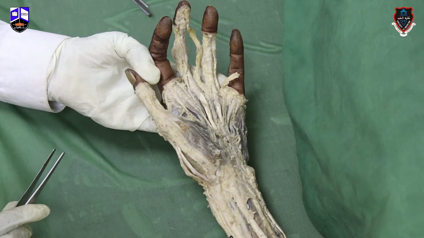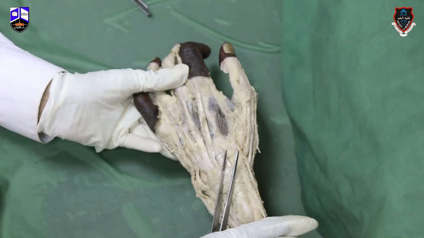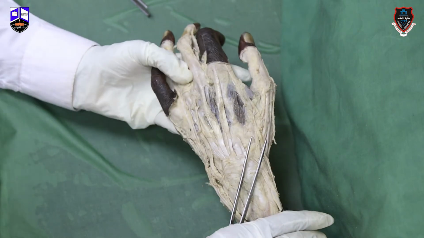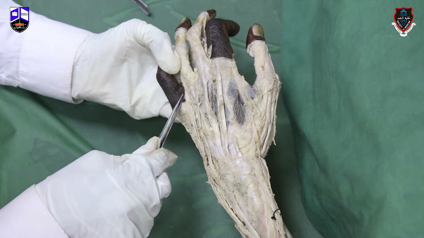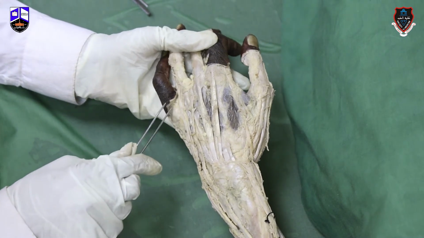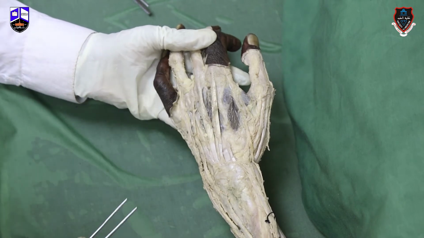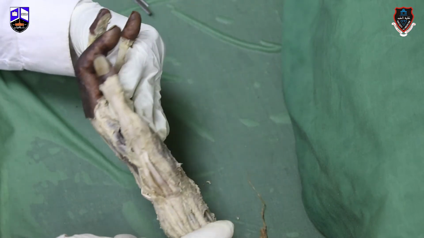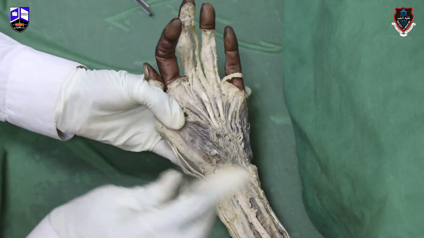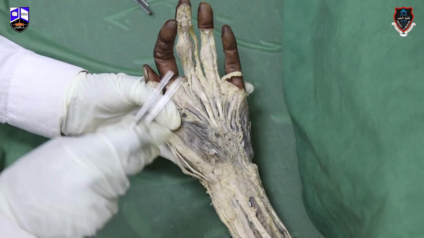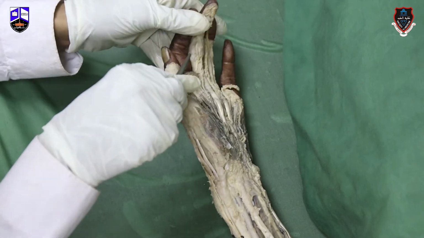Okay, the same goes in the dorsum of the hand. General features: the skin over the dorsum of the hand is thin and it is freely mobile, while the skin over the palm of the hand is thick, not mobile, and it is characterized by the flexor creases.